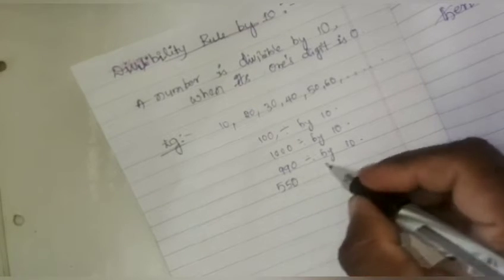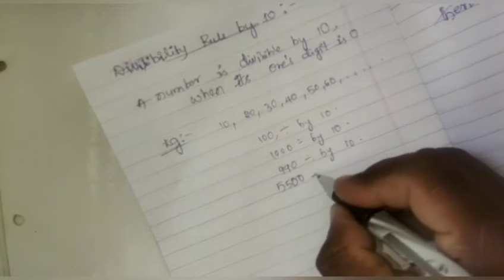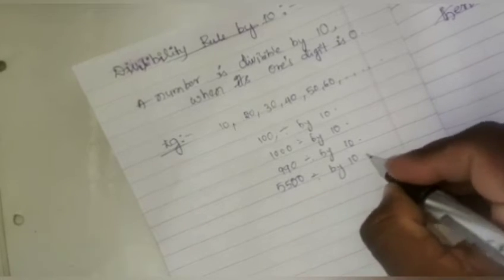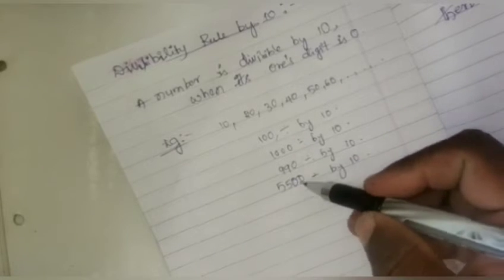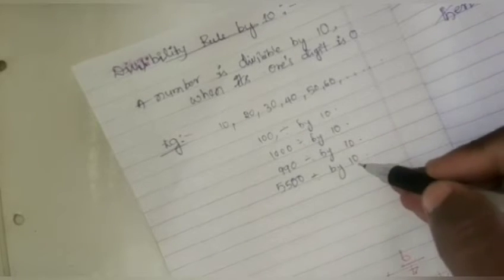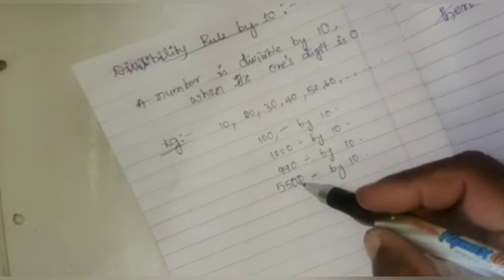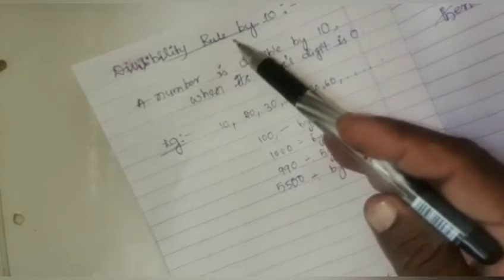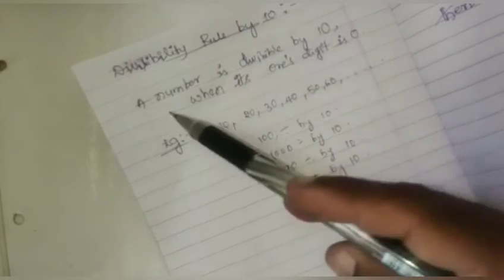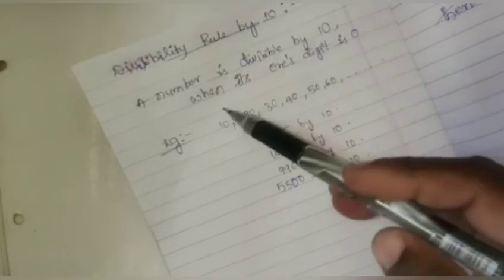And 5500 is completely divisible by 10, right? So 100, 1000, 990, 5500 are completely divisible by 10 because the unit place contains a 0, right? So according to the divisibility rule by 10, a number is divisible by 10 when its ones digit is 0.